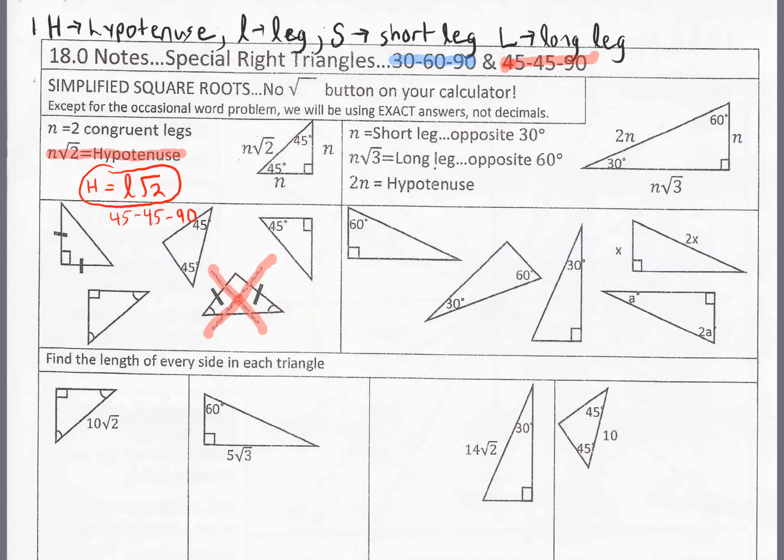A 30-60-90 has two different formulas. I'm going to highlight these. It's this formula and this formula. Then I'm going to write it out. The long leg is always the short leg times radical 3, and the hypotenuse is always 2 times the short leg.